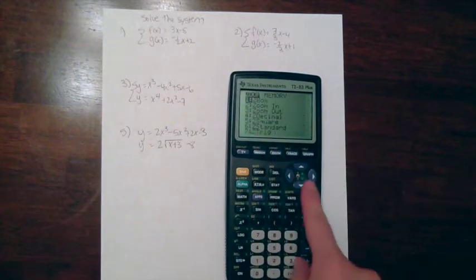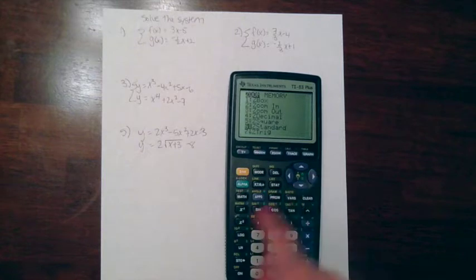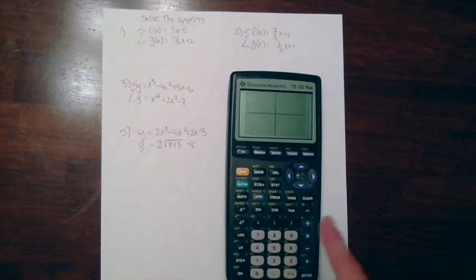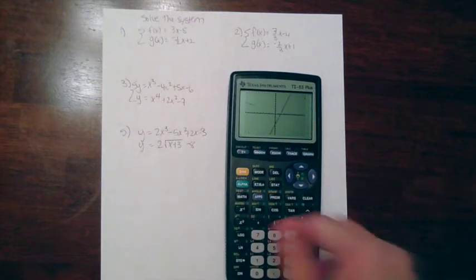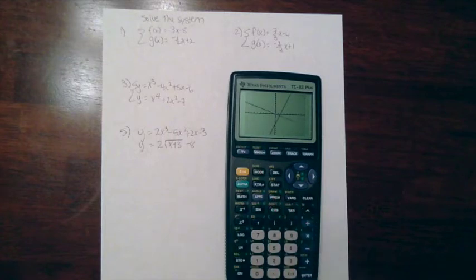If you go to zoom, you have all these different options. Zoom standard is the one that moves it from negative 10 to 10 on your x and your y and does a scale of 1. So notice these lines intersect.